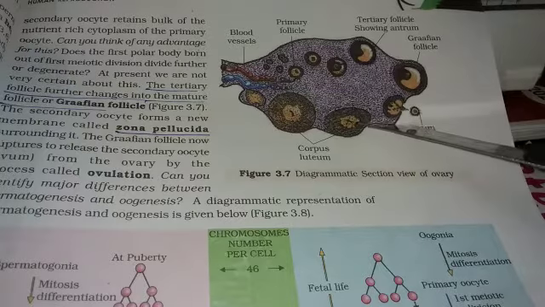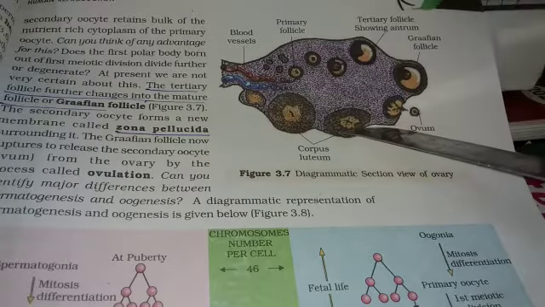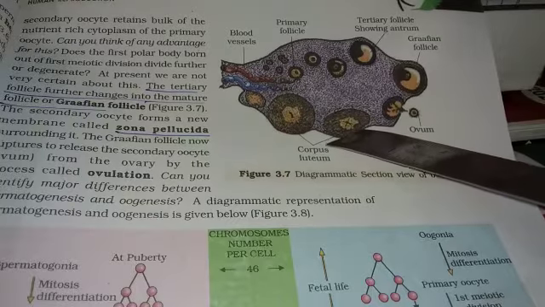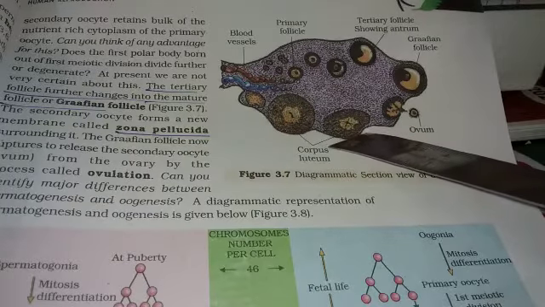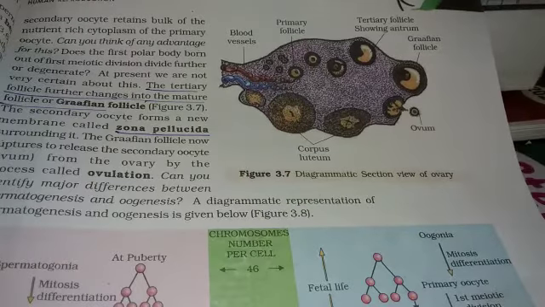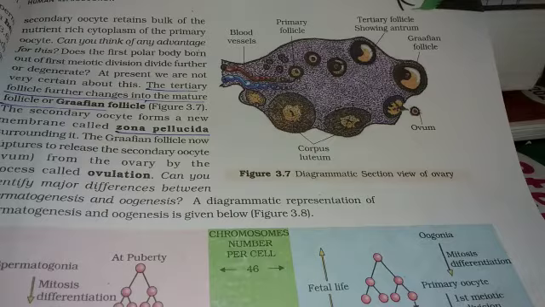This internal structure may be asked for in drawing, and in your practical we also have this structure of the mammalian ovary to learn. So the diagram is important. The rest, spermatogenesis and oogenesis, that is gametogenesis, we will continue in the next video.